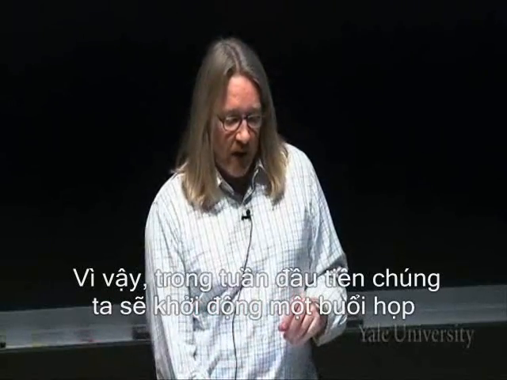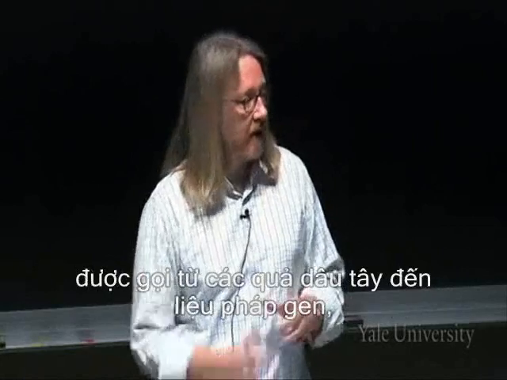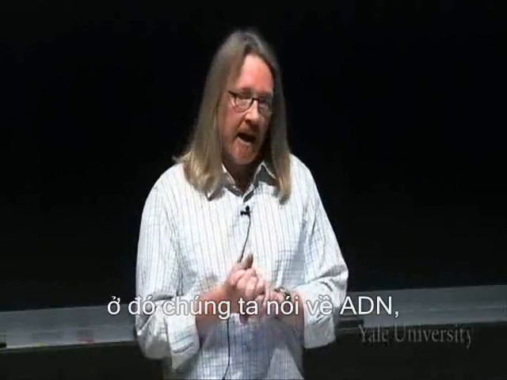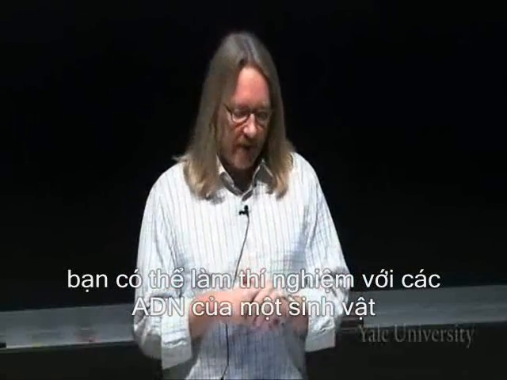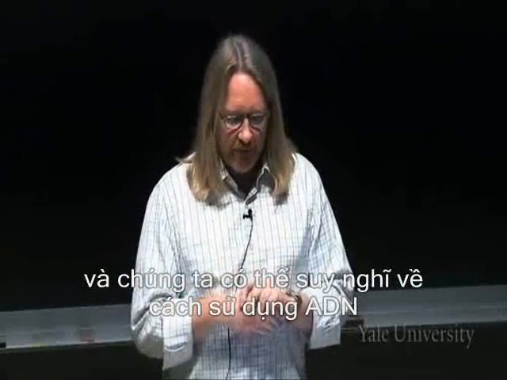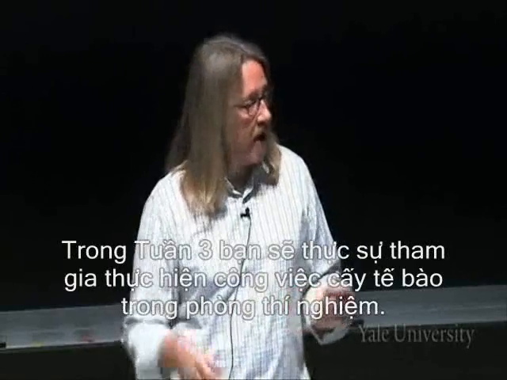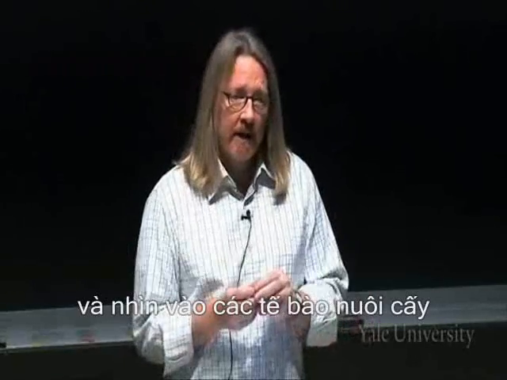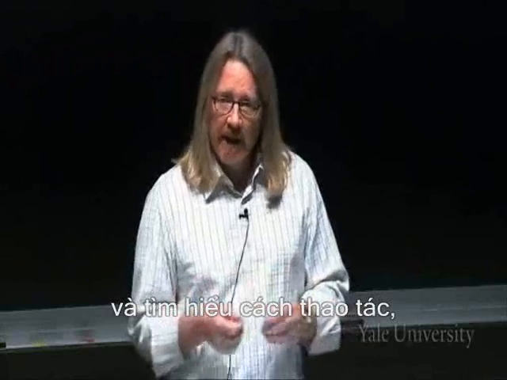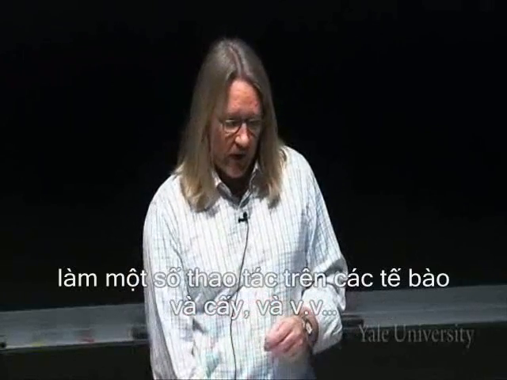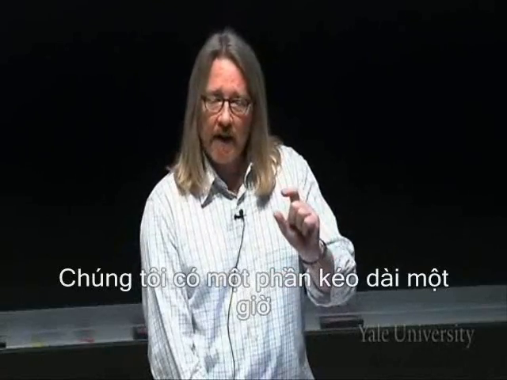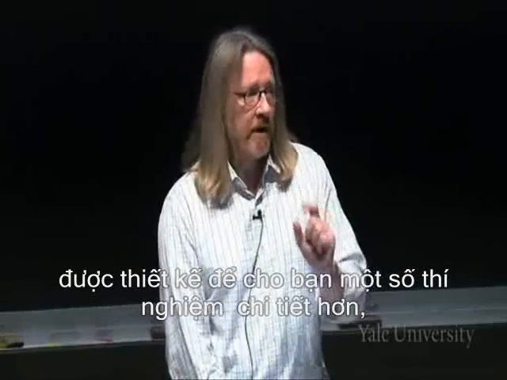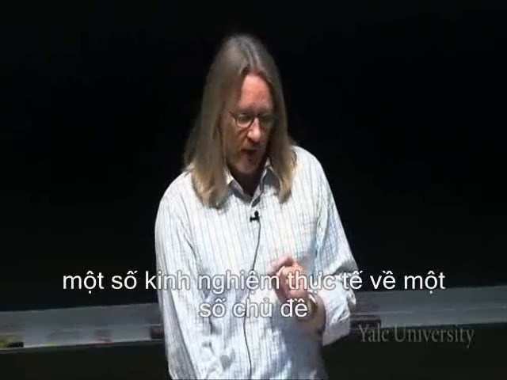And so in the first week, we run a section called From Strawberries to Gene Therapy, where we talk about DNA, extract DNA. You can play with the DNA of an organism, and we can think about how to use DNA for other purposes. In week 3, you'll actually do some cell culture in the laboratory and look at cultured cells and learn how to do some manipulations on cells in culture, and so on throughout the weeks. We have a 1-hour section that's designed to give you some more detailed experience, some hands-on experience with some of the topics we're talking about.